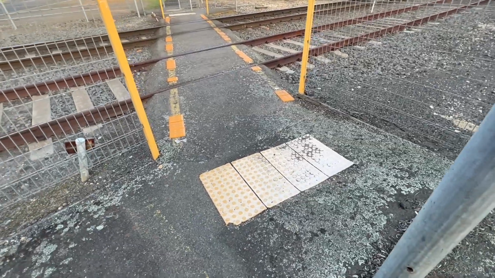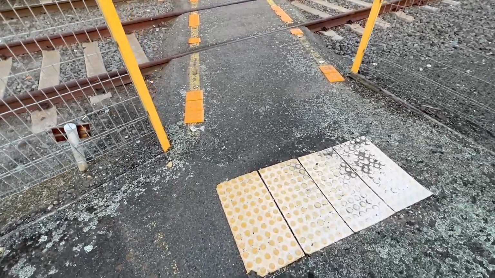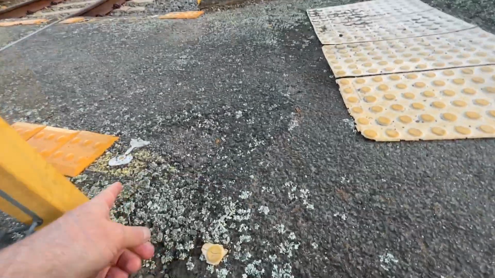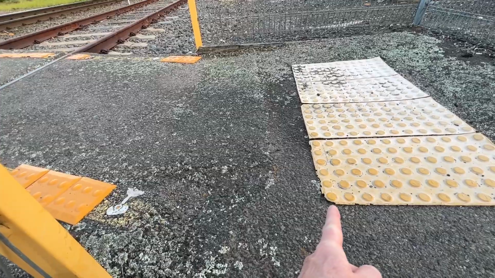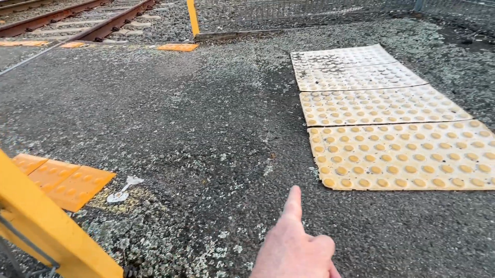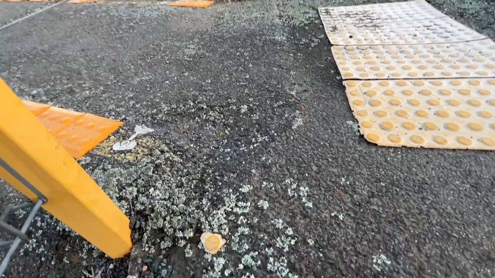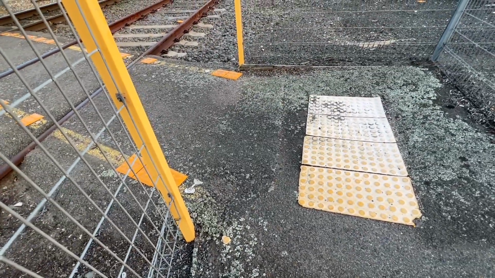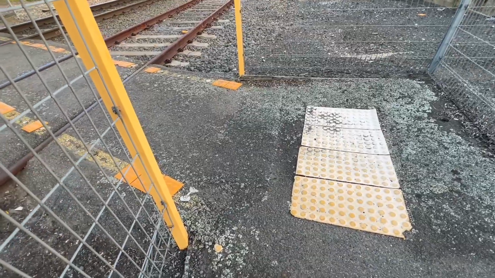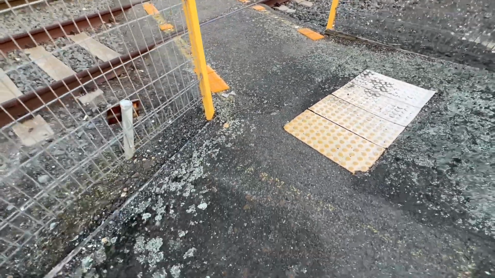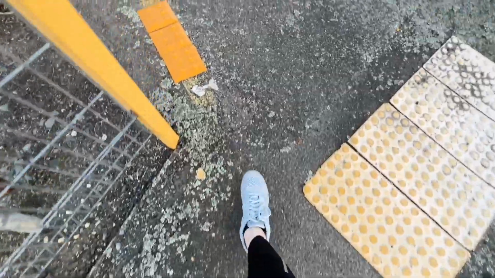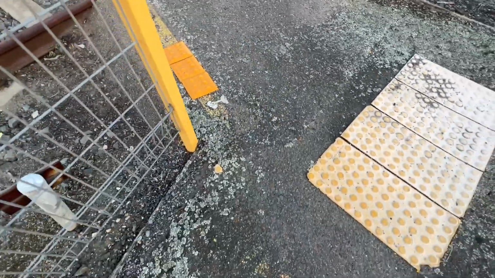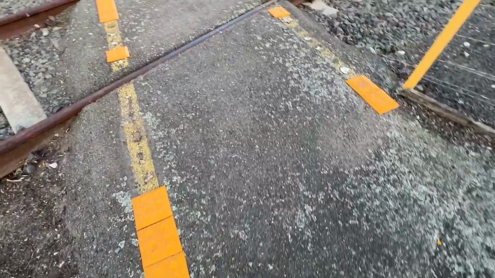Now, tactile ground surface indicators are supposed to be installed 300 millimeters back from the threshold, back from this point to this point. Now, that should only be 300 millimeters. In this situation, it's closer to about 500 millimeters. In other words, it's too far away. Why is that a problem? Because look, I just walked through it. If that was 300 millimeters, I would have at least clipped the edge.